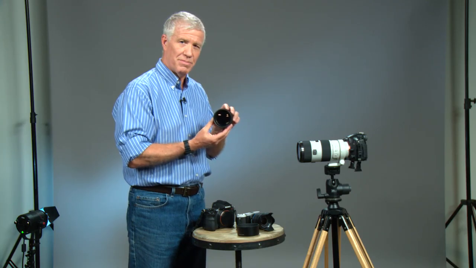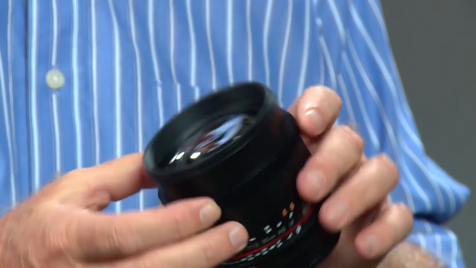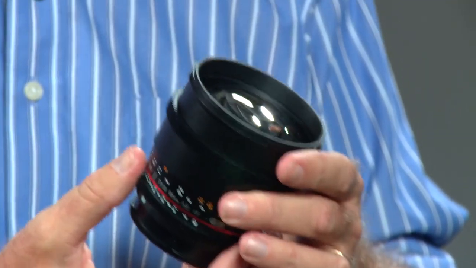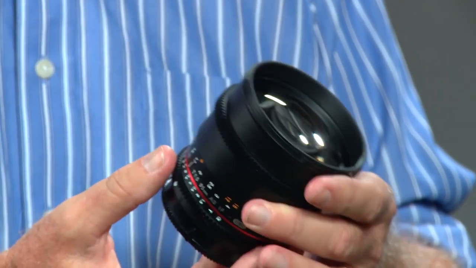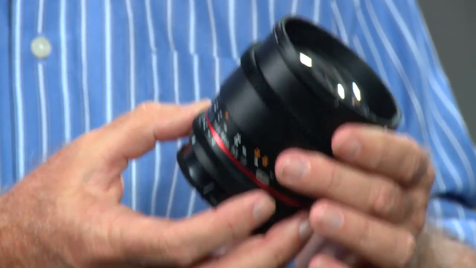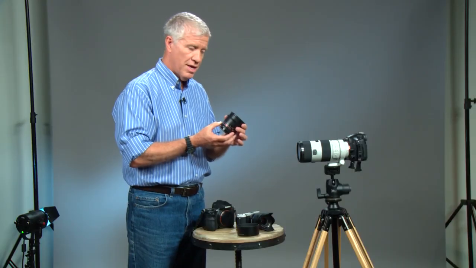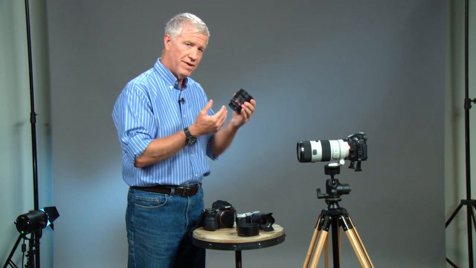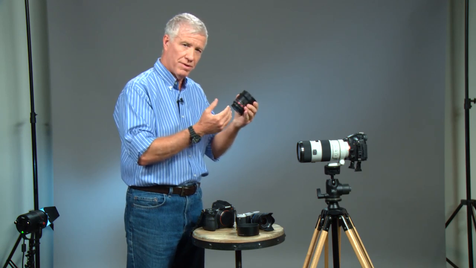Now this one has a really big front element, and that's because it's really fast. That means it has a large open aperture when it's wide open. Now the open aperture combined with that focal length gives you the ability to very, very tightly control depth of field.